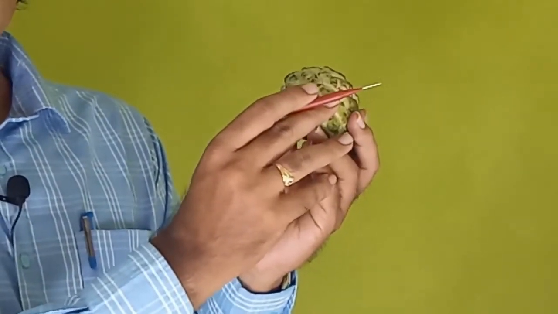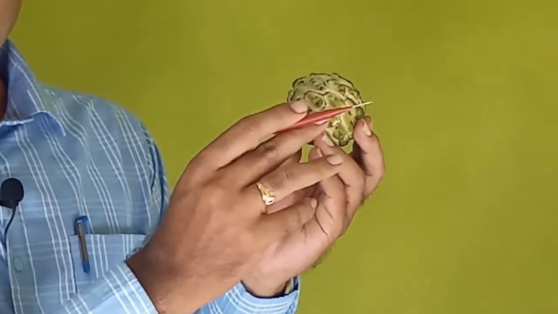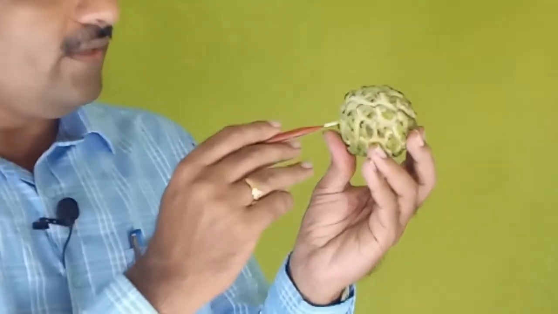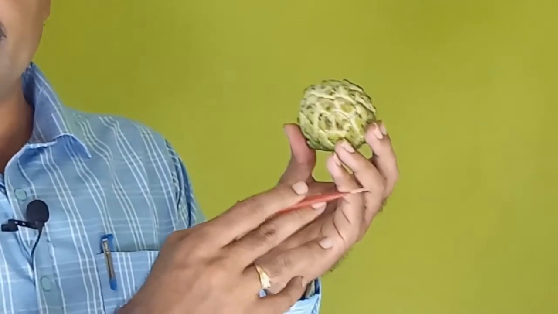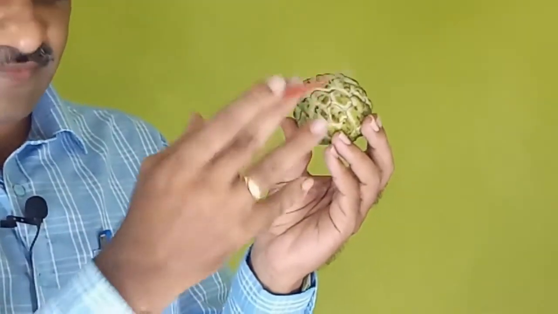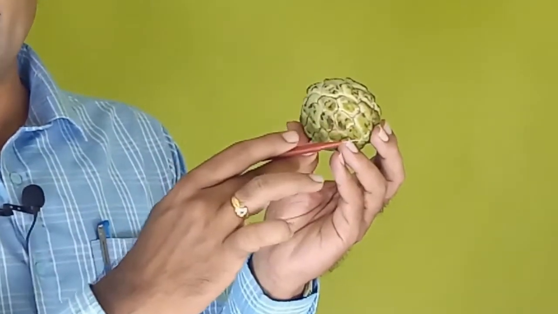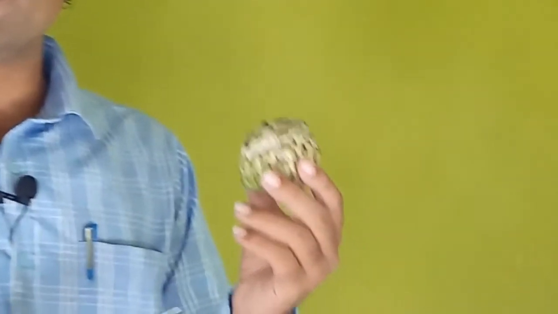This is the characteristic of primitive flowers. Annonaceae members and others all have an apocarpous gynoecium. It means all the carpels are free, they are not united at all. I think now you understand the concept of carpel and the characteristic of primitive flowers.